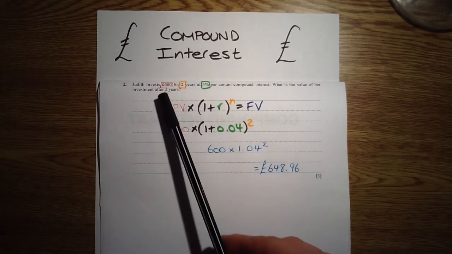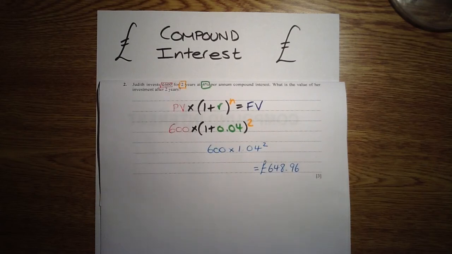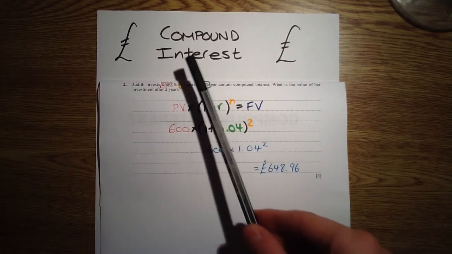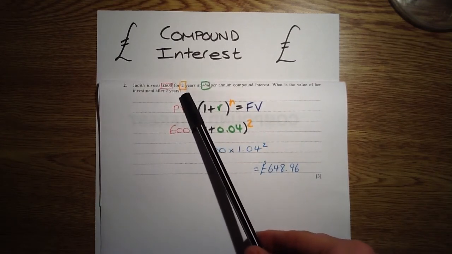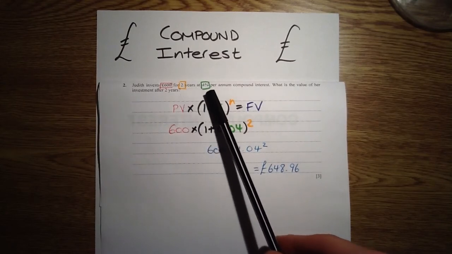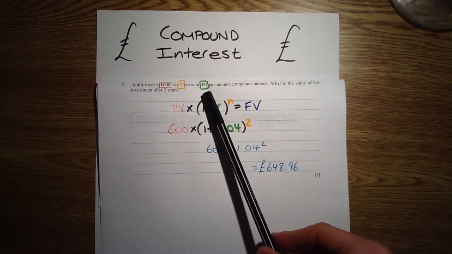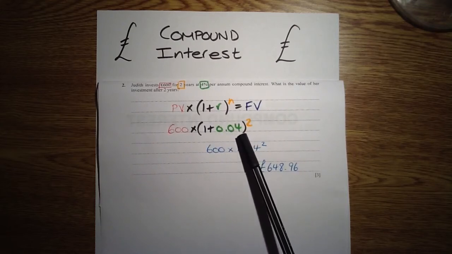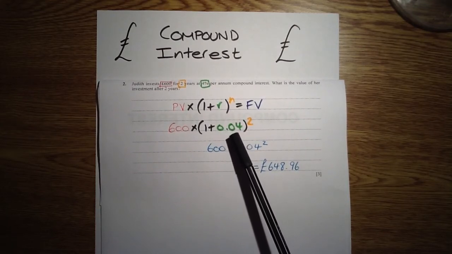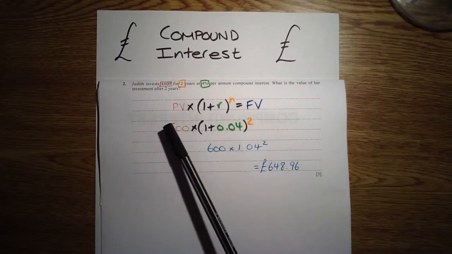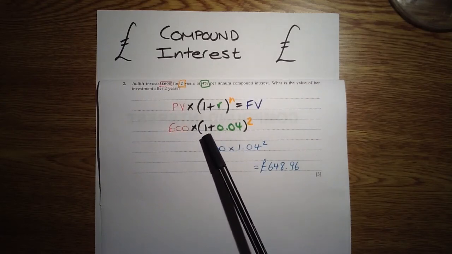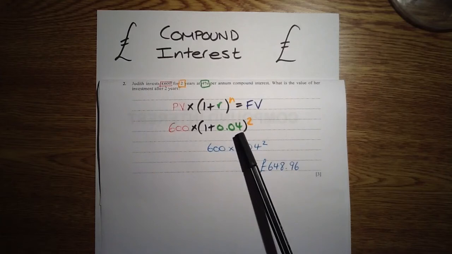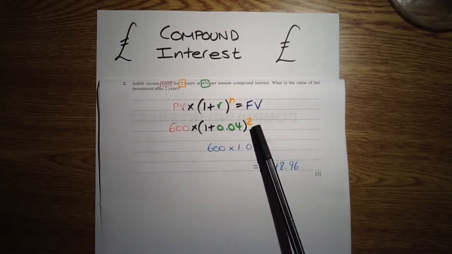Present value, or the initial amount, is given in the question, 600. That's what's initially invested. The number of periods is given as well, 2 years. And 4% is our interest rate. Writing 4% as a decimal is 0.04, not 0.4. Okay, so we have 600 multiplied by 1 plus 0.04 to the power of 2.